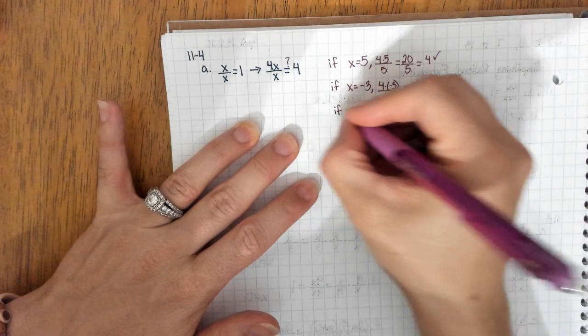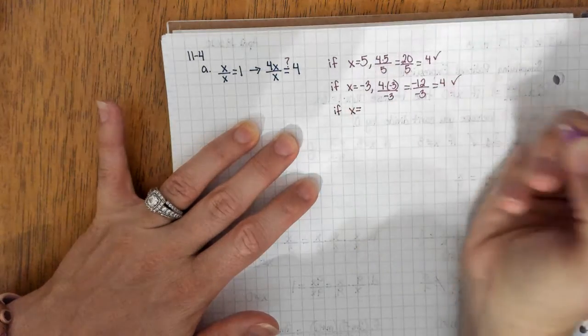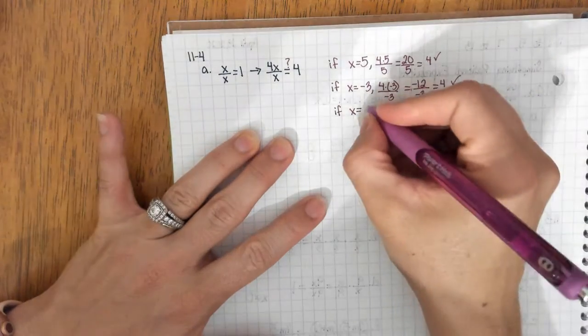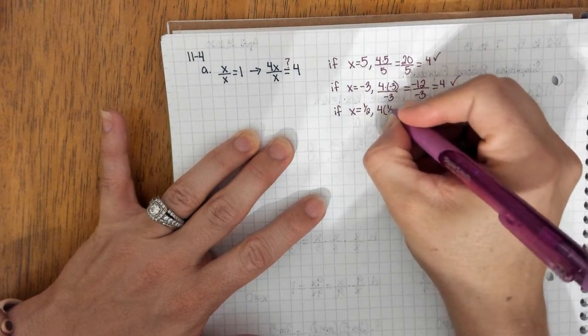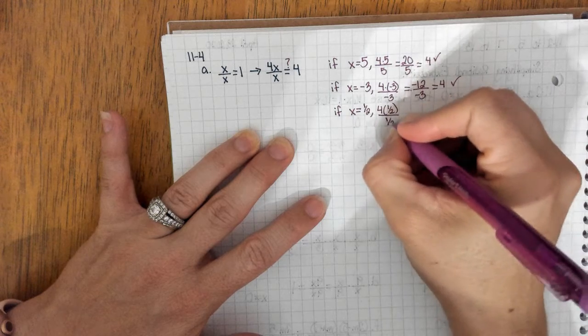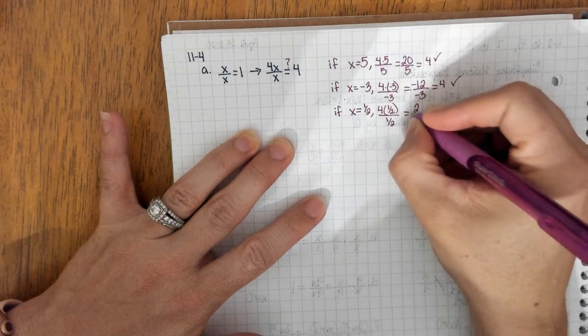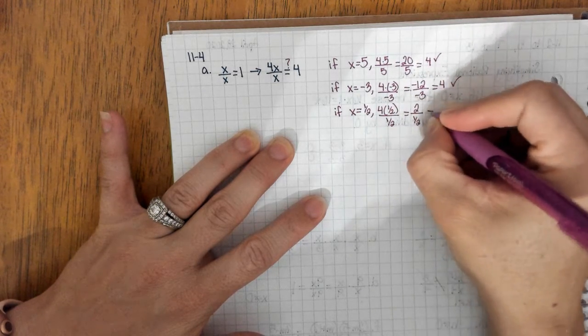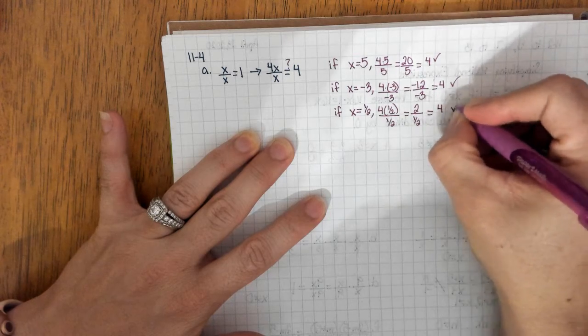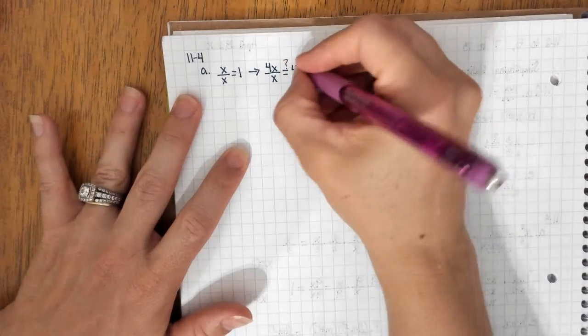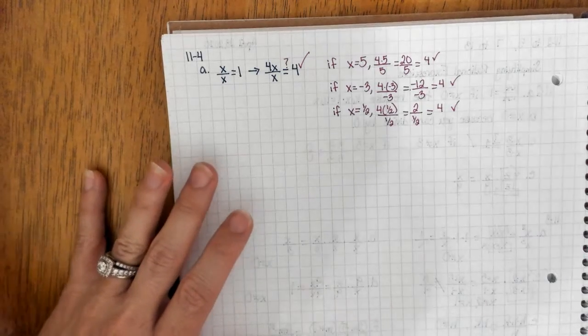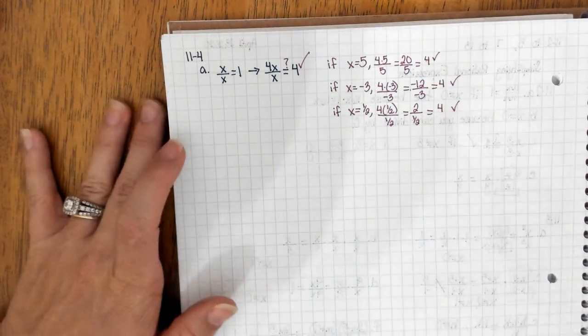If x equals 1/2, we have 4 times 1/2 divided by 1/2. So 2 divided by 1/2 does equal 4. So that works too. So yes, this is true.